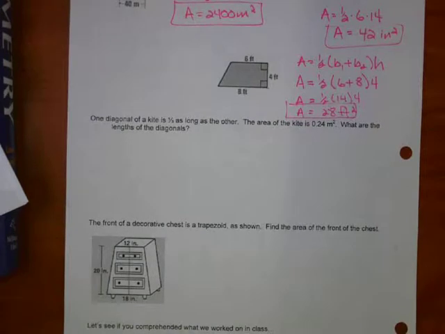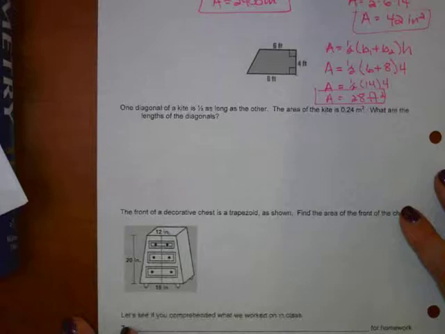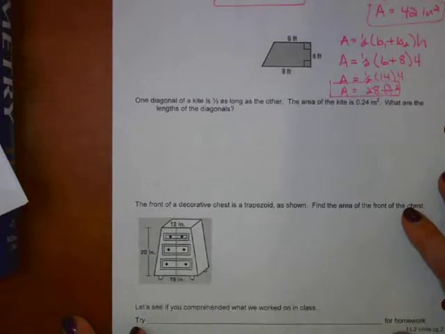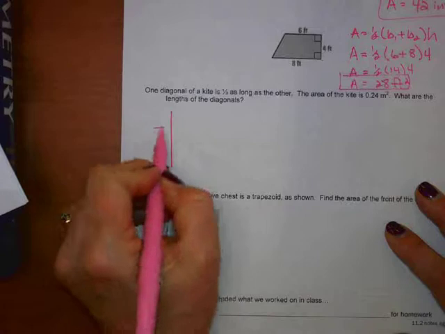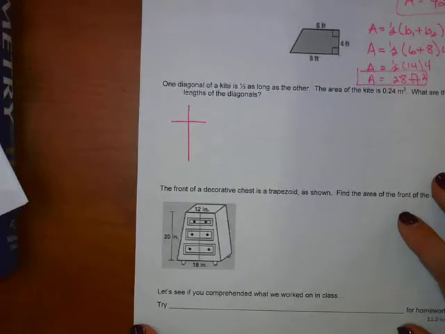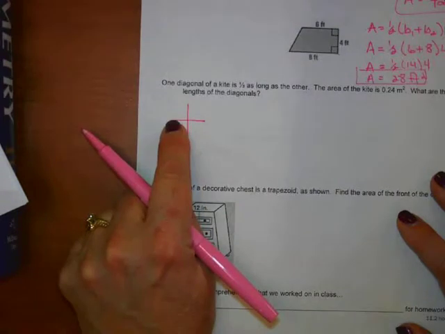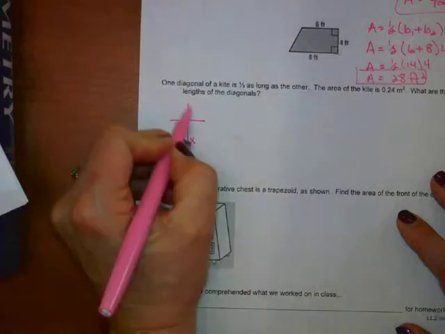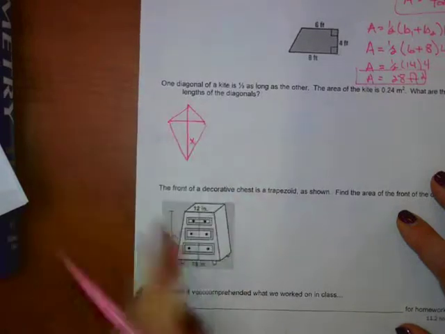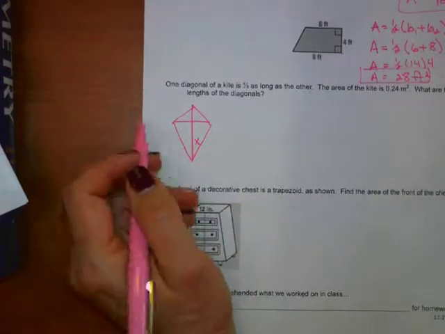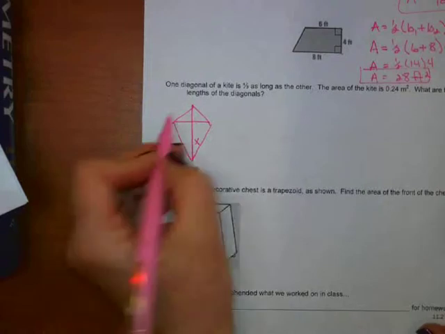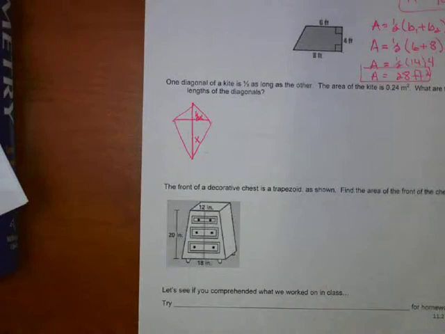All right. One diagonal of a kite is 1/3 as long as the other. Okay, so I'm going to draw a kite. And I know one diagonal is longer than the other in a kite. So the shorter one is going to be my 1/3 piece, right? And this one I'm just going to mark as X. Well, let me make a kite out of this. So my longer one is X. My shorter one is then going to be represented as what? 1/3 X. Based on the information they gave us. We're going to use what they gave us. And I want to have the same variable so I can solve for that variable.